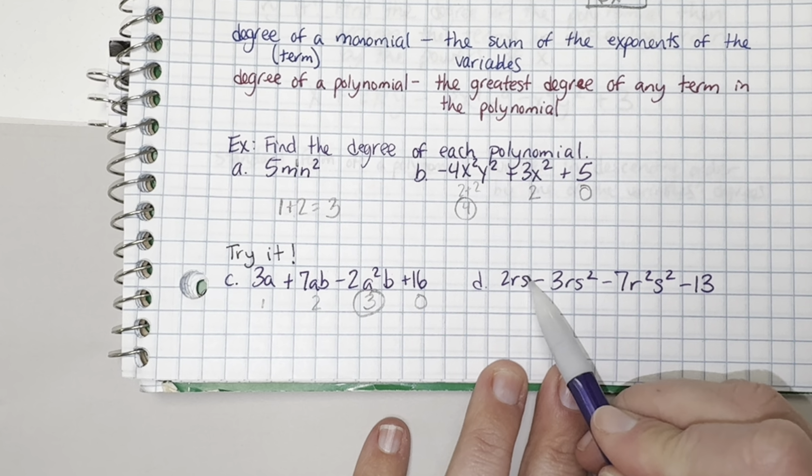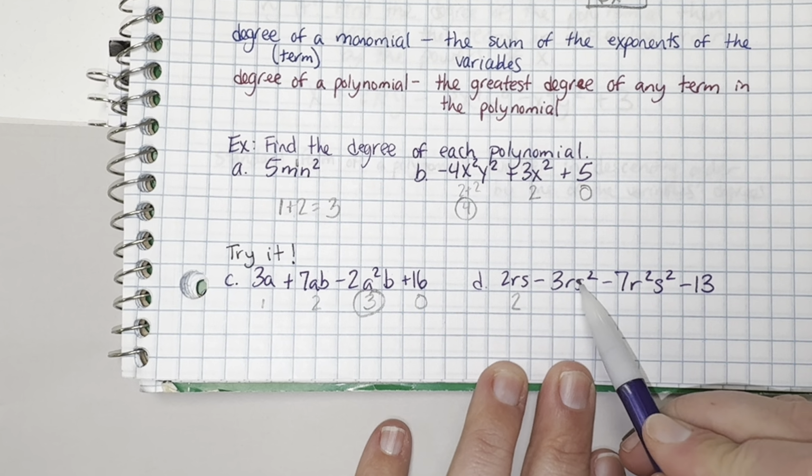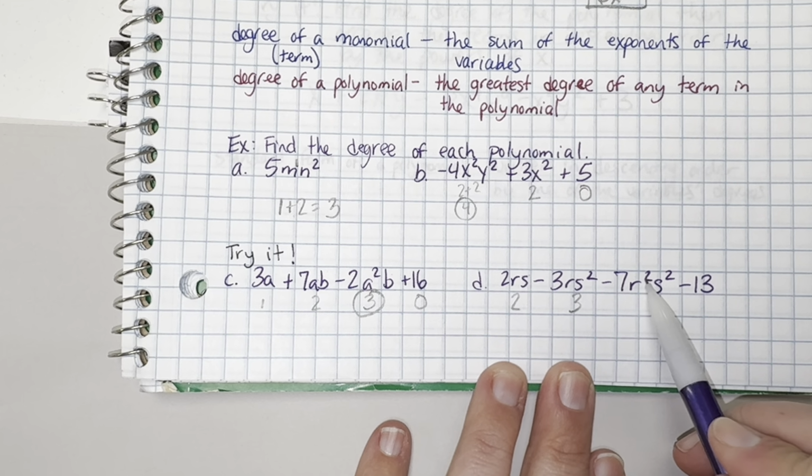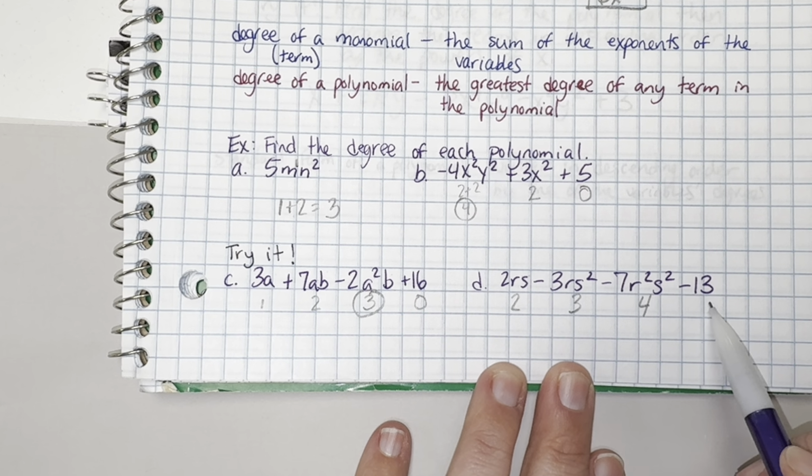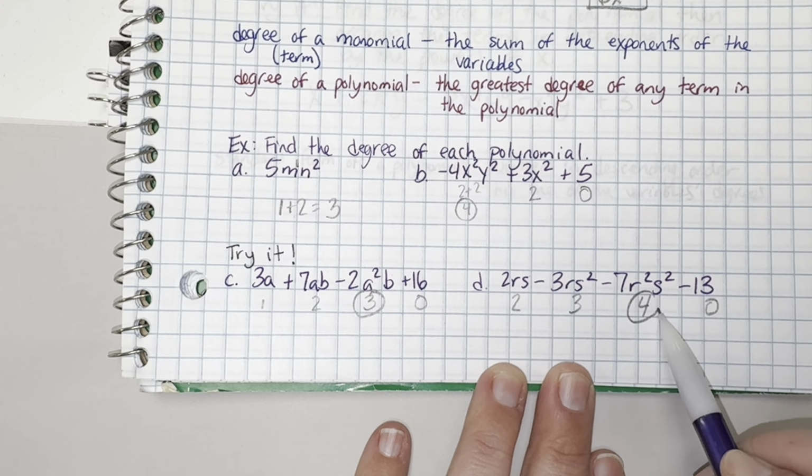And then this one, 1 plus 1 is 2, 2 plus 1 more is 3, 2 plus 2 is 4. And this is 0, for an answer of 4.